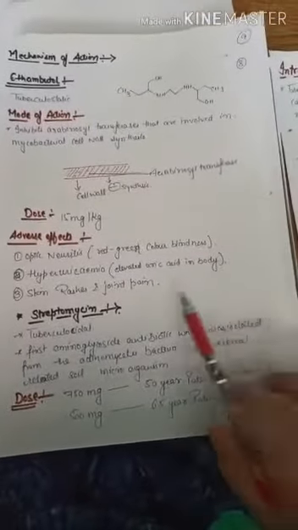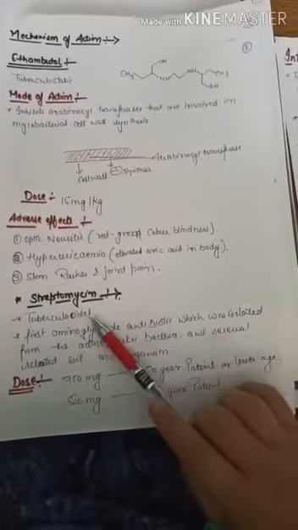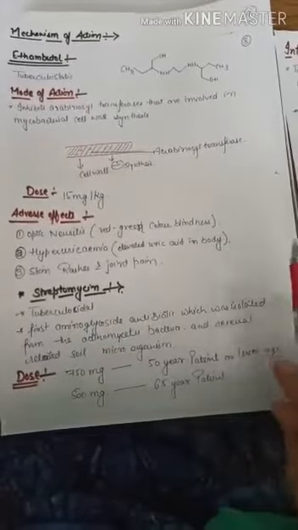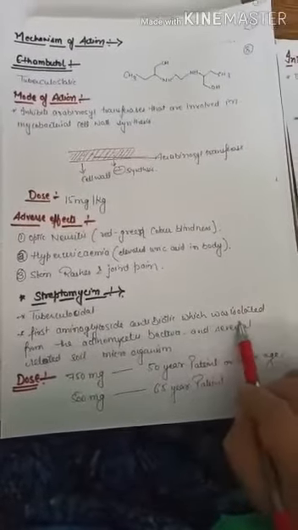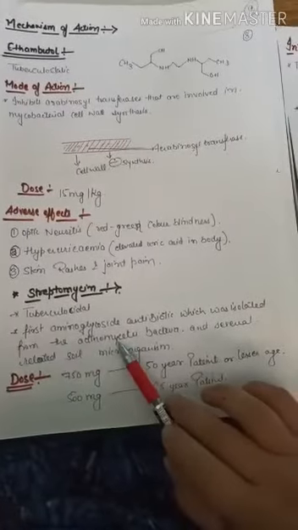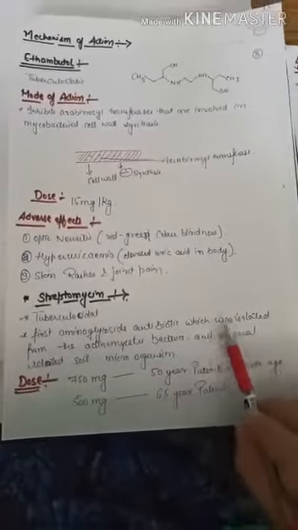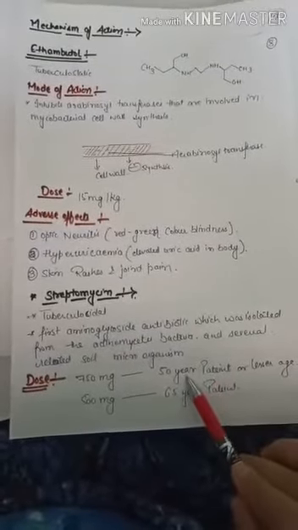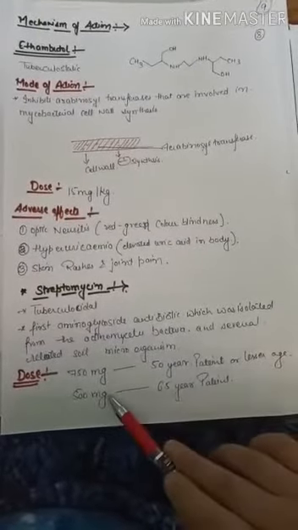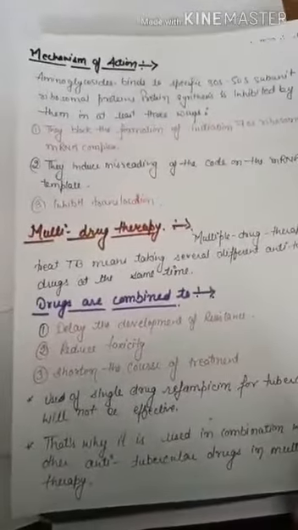And the next drug is streptomycin. Streptomycin is also tuberculocidal and the first aminoglycoside antibiotic, which was isolated from actinomycetes bacteria and several related soil microorganisms. And the dose is 750 mg for those less than 50 years old, and 500 mg for a 65-year-old patient. And here you can see the mechanism of action of streptomycin.